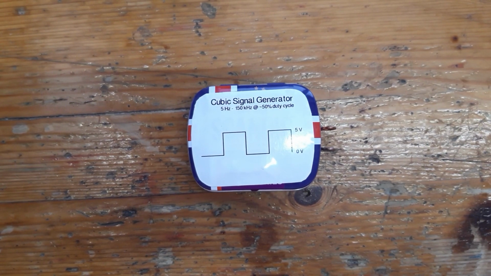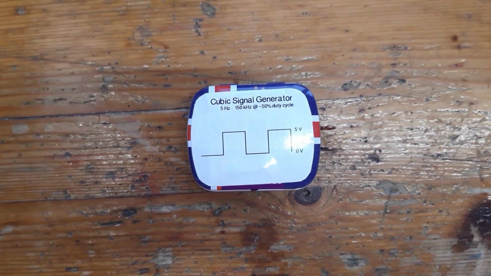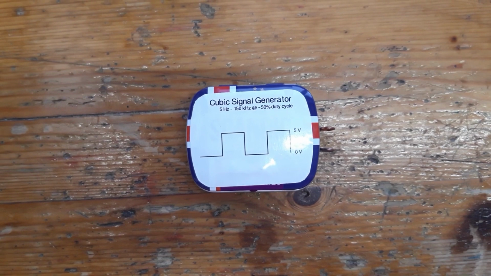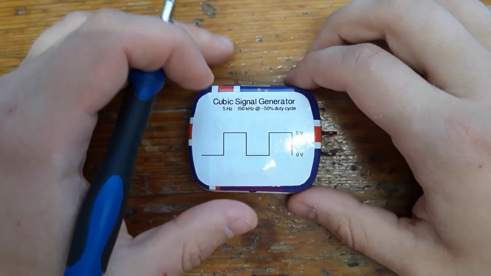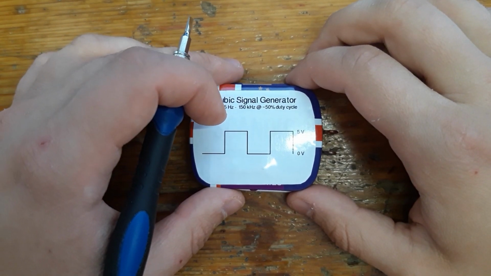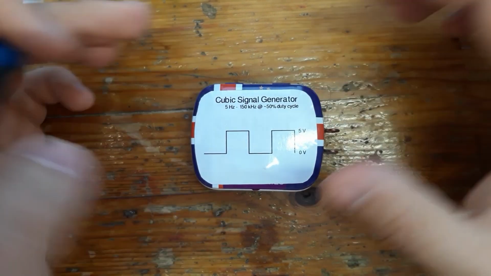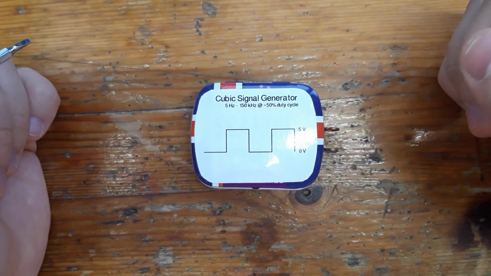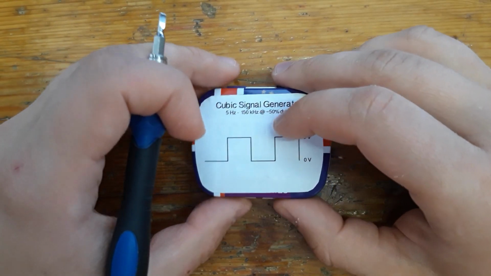As I said, max frequency is limited by the FET, and it's somewhere in 100 kilohertz range. At high frequencies it turns into 60% duty cycle, and higher than that, and it really stops being a square signal anyway. I'll show you on the oscilloscope.